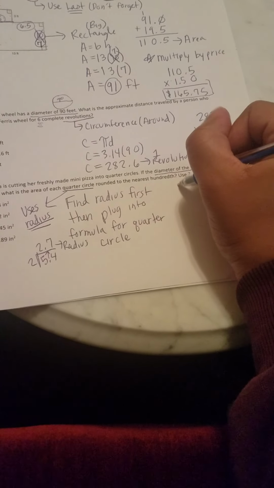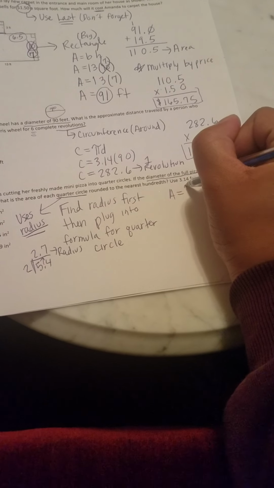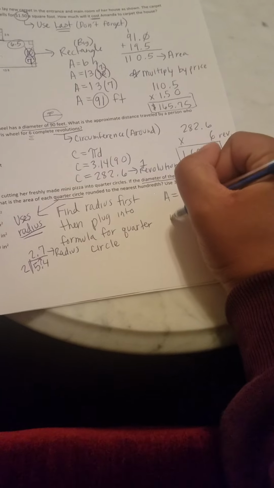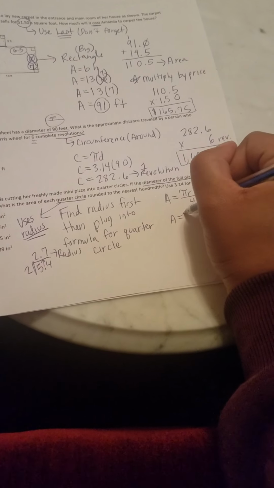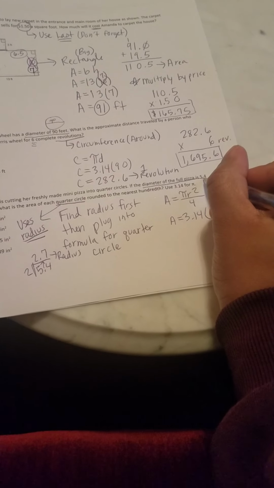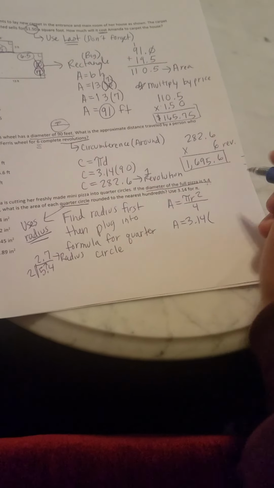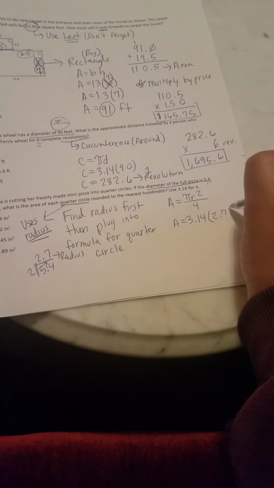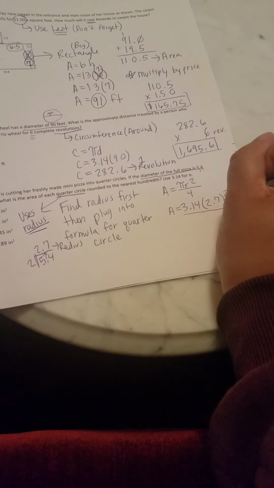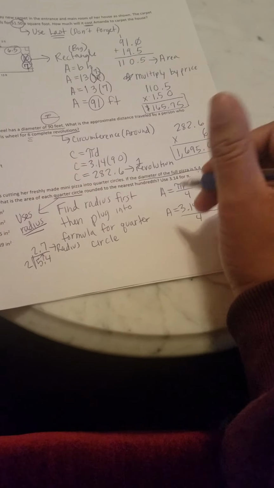Okay, so the area for a quarter circle, the formula is pi r squared divided by 4. So A equals pi, which is 3.14. The radius I found by dividing the diameter by 2, and that was 2.7. So put that where the r is. And then squared. Don't forget you're going to divide by 4 because it is a quarter circle.